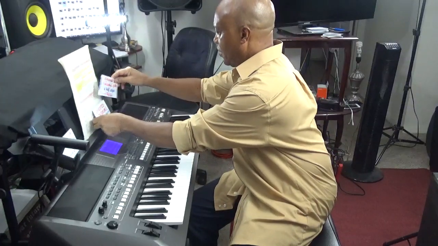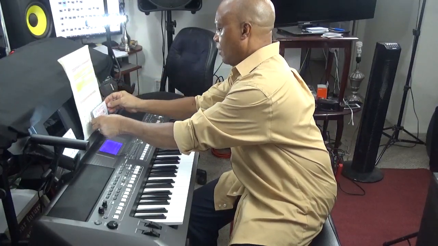So at this point, we know that the chromatic scale has 12 half steps in it, from C all the way to C octave. When you play the chromatic scale from C to C octave, you played 12 half steps.